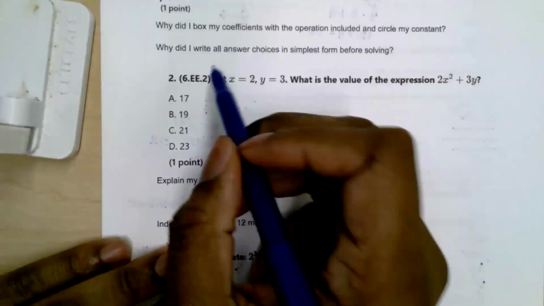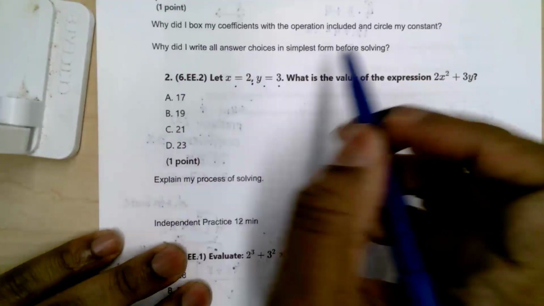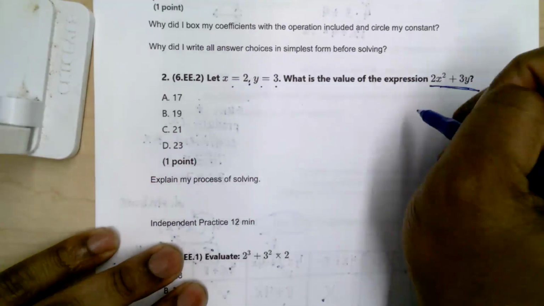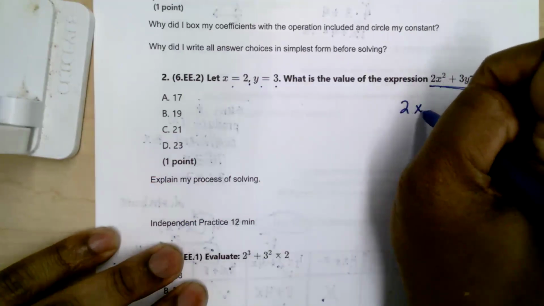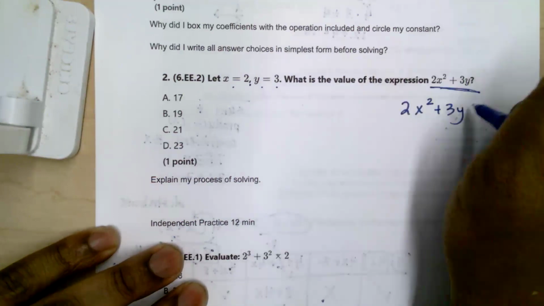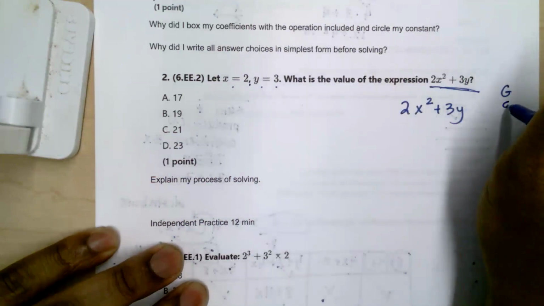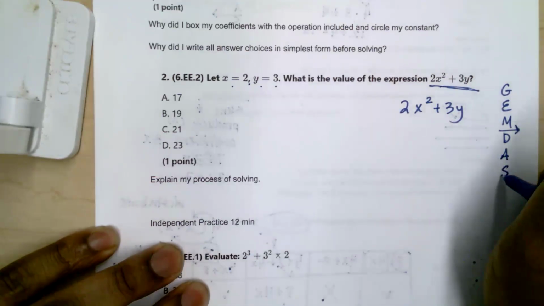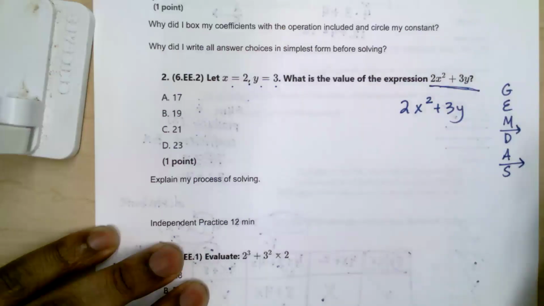Let's look at this one. So x is 2, y is 3. What is the value of the expression? Okay, so 2x squared plus 3y. Since I'm solving this, I'm going to write GEMDAS. And then I want to substitute values for x and y.